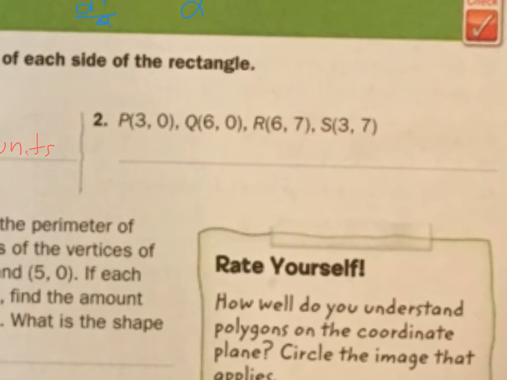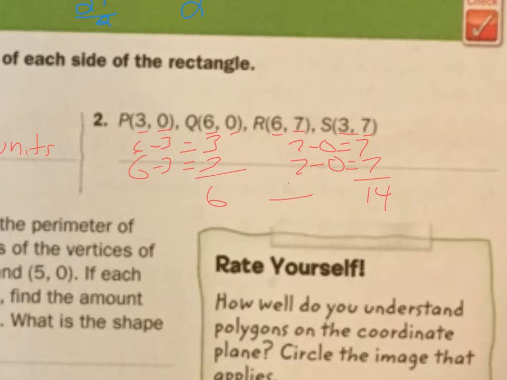Let's come over here. Same thing on this one. Let's look at the x's. 6 minus 3 is 3. I have 6 minus 3 equals 3. So there's my x's. Now let's do y's. This 7 and this 0. 7 minus 0 equals 7. And then this 7 minus this 0. 7 minus 0 equals 7. Add these up. That's 6. That's 14. Add those. Gets me a total of 20 units. That's the perimeter.